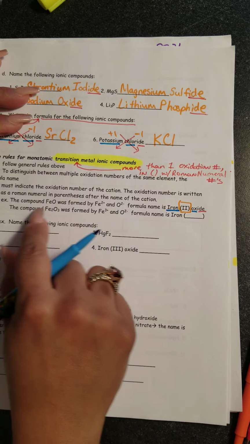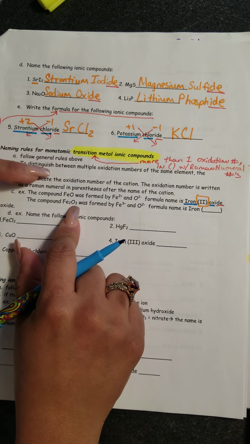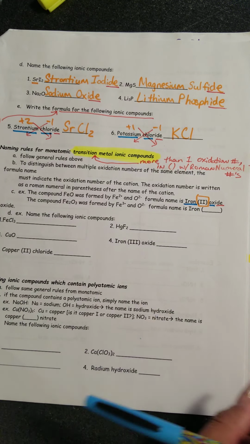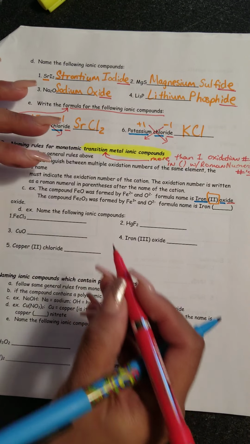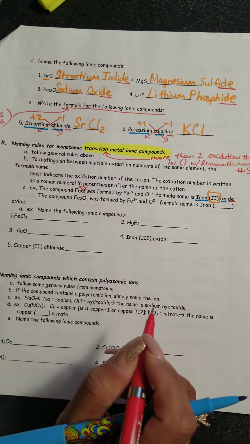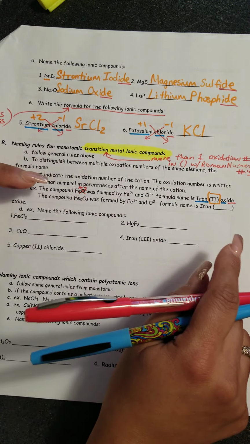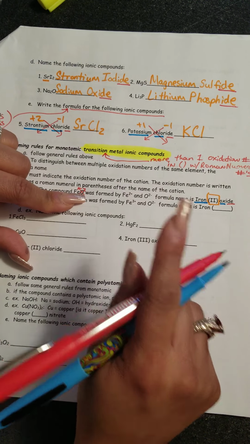Okay, let's go ahead and look at this one. Now, the compound Fe2O3 indicates that this is iron +3. Now, how do I know it's a +3? Because in this case, we are going to crisscross backwards. So here and here. That's how we found a 2 and a 2. But Miss Munson, that doesn't make sense because those are actually the number 1, invisible.